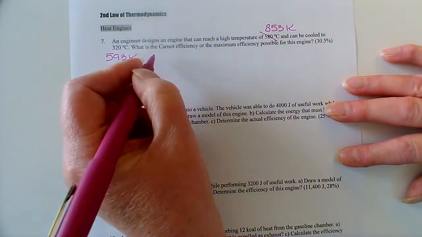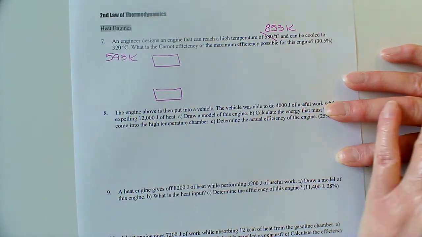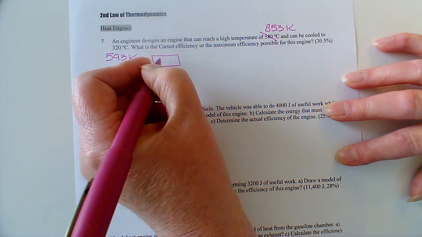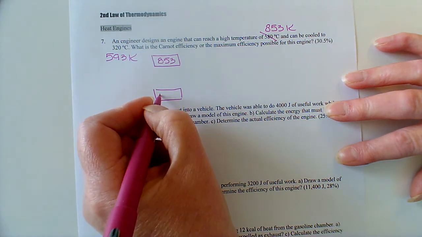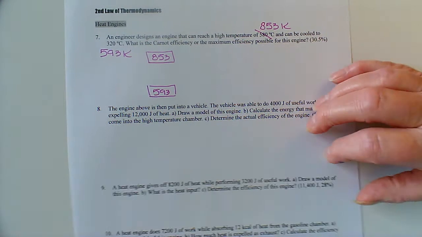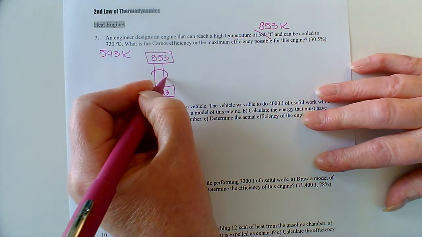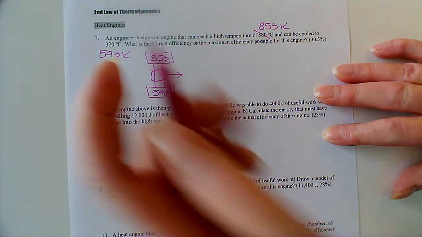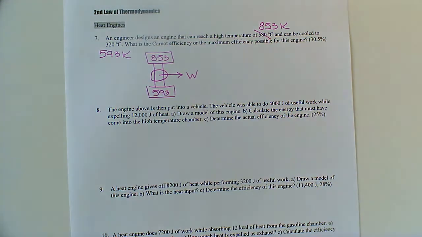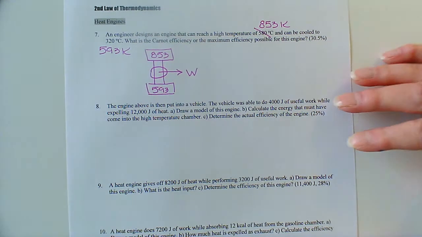All right, the next thing I'm going to do is draw myself a little picture to better represent my engine. A heat engine is designed on the principle that you have a hot area, 853 K, and an area that can be cooled down to 593 K. Because I have different temperature regions, heat is going to naturally flow. I'll build a little mechanical engine that is going to extract this heat flow and turn it into useful work. And the useful work in this sense would be being able to drive my car. So I burn my gasoline, and then I drive my car, and then I have some exhaust.